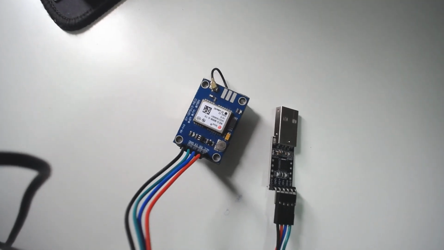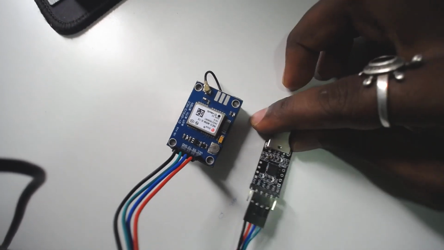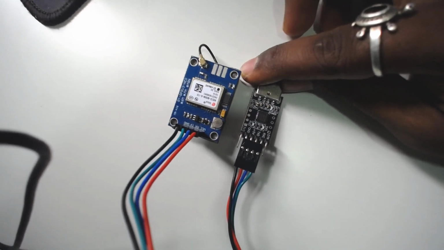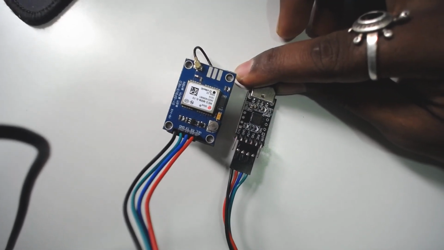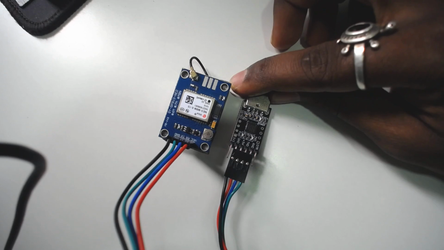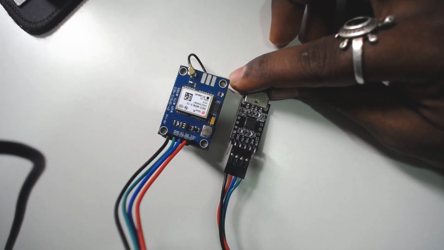Here you can see I have connected these 4 terminals to the 4 pins of this TTL, and I have connected the TX to the RX of the TTL and the RX of the GPS module to the TX of my TTL.